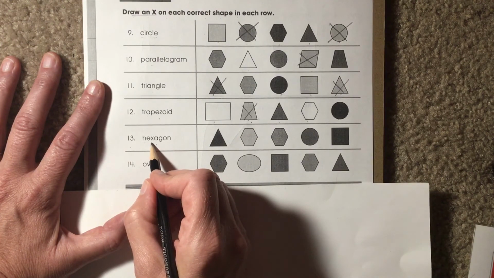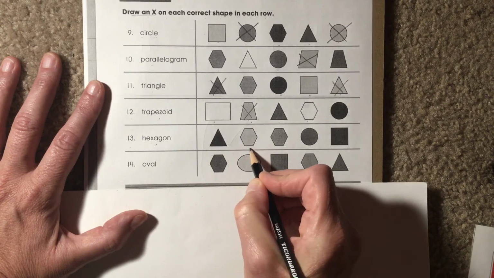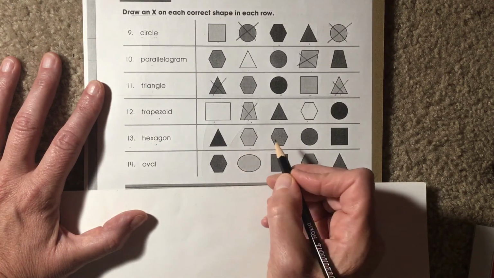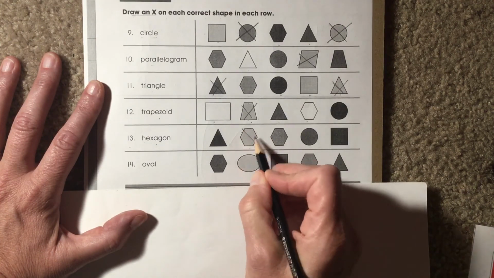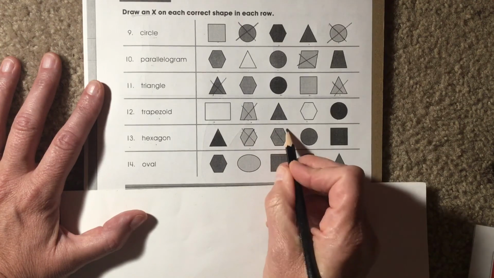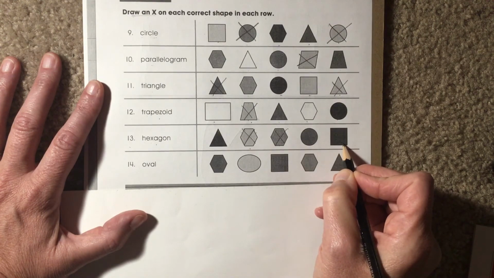Number 13, hexagon. A hexagon has 6 sides. Hex means 6. Is this a hexagon? No. Is this a hexagon? Let's check. 1, 2, 3, 4, 5, 6. 6 sides. Yes. Is this a hexagon? Yes. Is this a hexagon? No. Is this a hexagon? No.